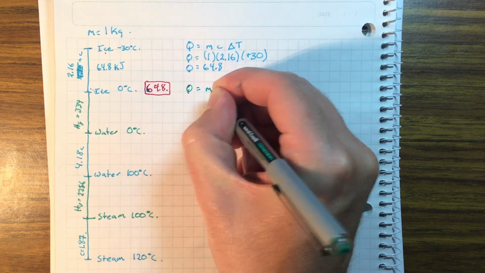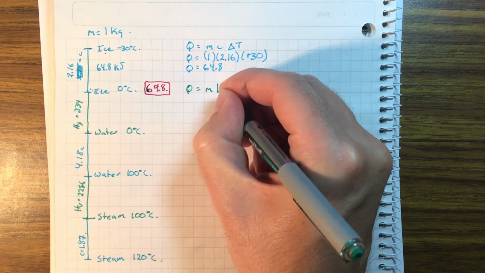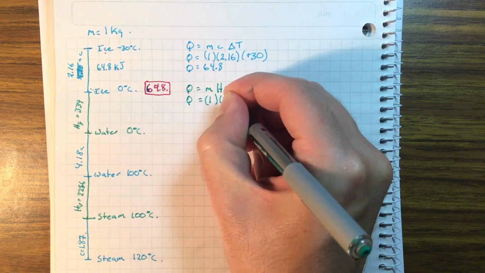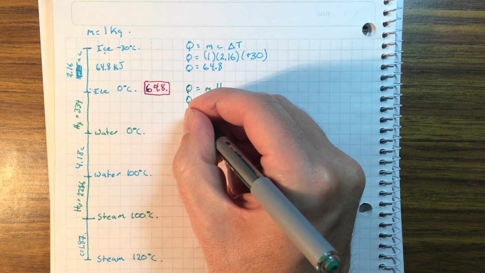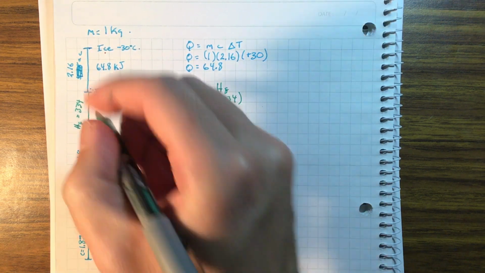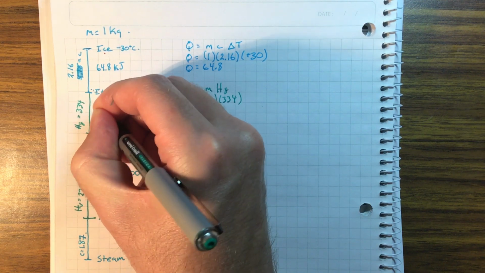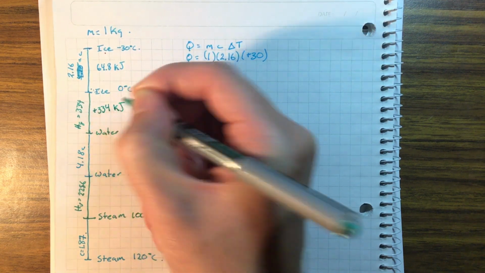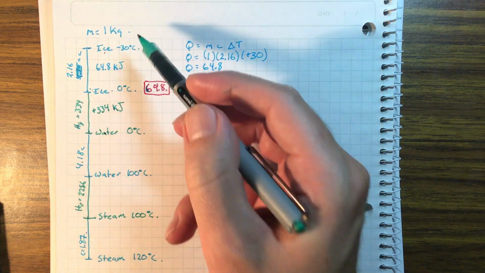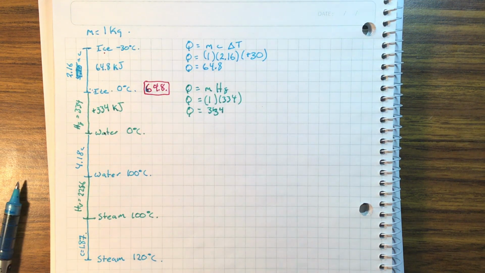Q equals M H sub F. Q equals 1 times 334. Q is equal to 334 kilojoules. So we have to add in 334 kilojoules to go from here to here. Now we've already added in 64.8, so now we just add 334 to that.